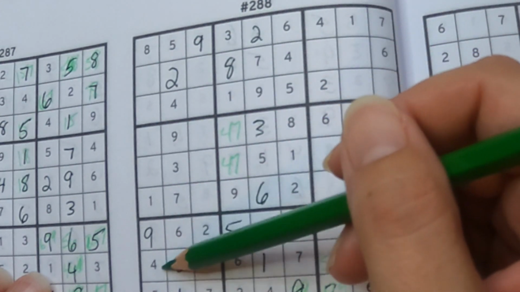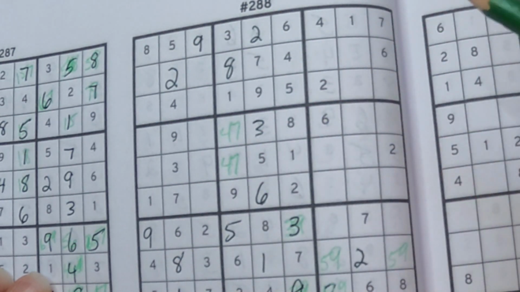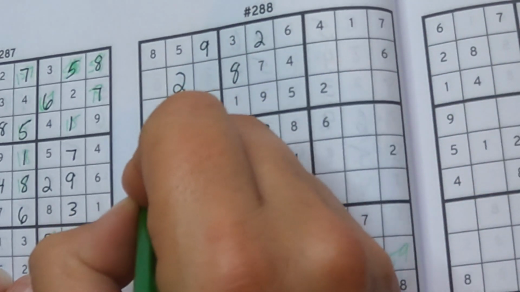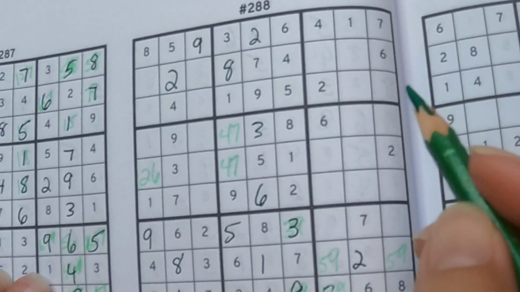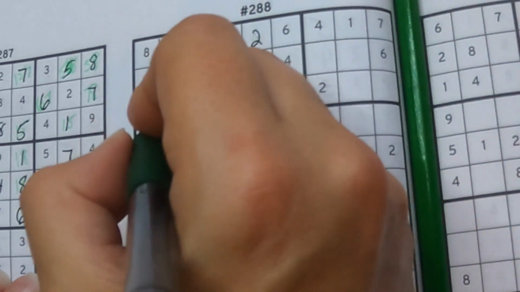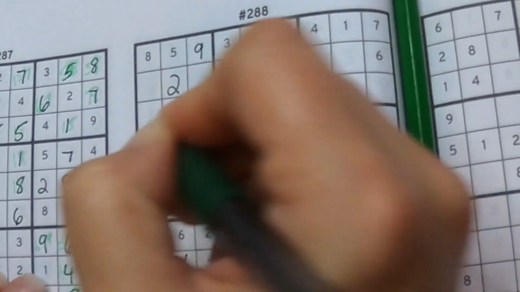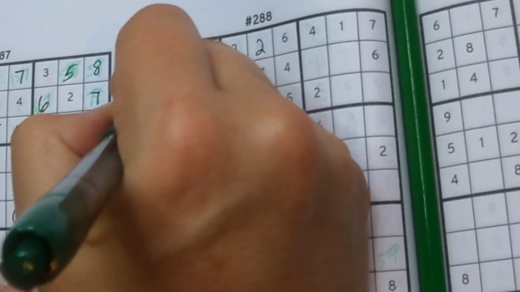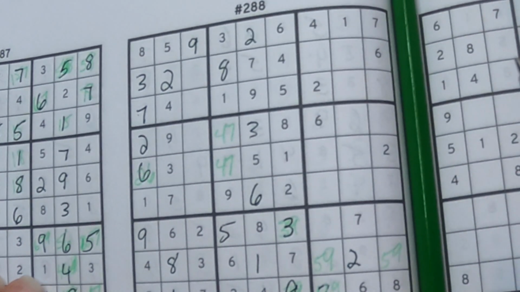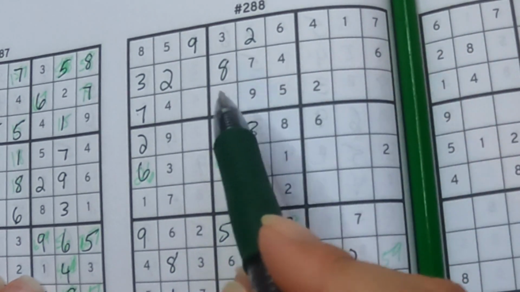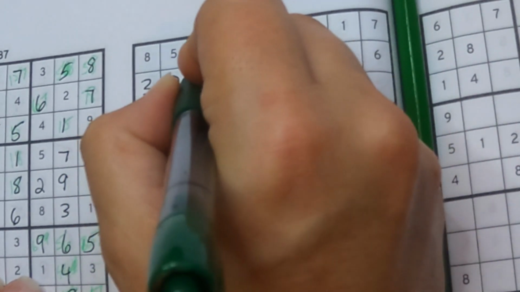For this column, we're missing 2, 3, 6, and 7. We've got 3 and 7 here, so 2, 6. That 3, 7, and 6 here means this is our 2, which makes this our 6. We've got a 7 here, so this is our 3, 7. For this box now, we're missing a 1 and 6. We've got a 1 here, so 6, 1.